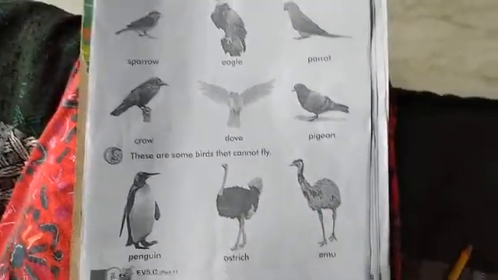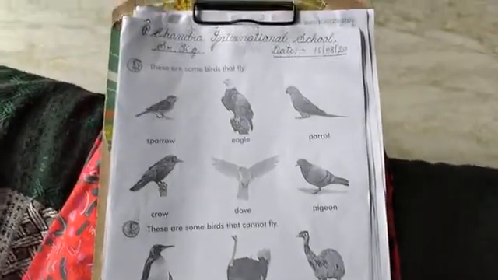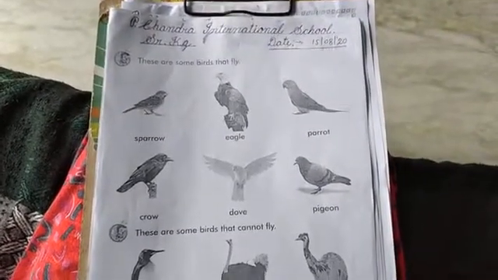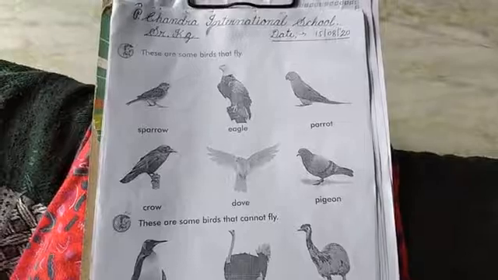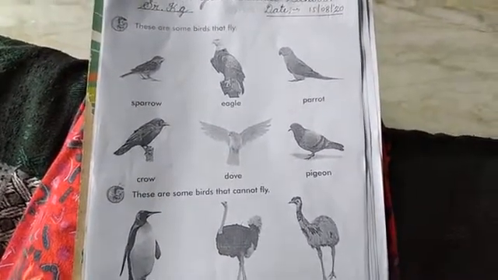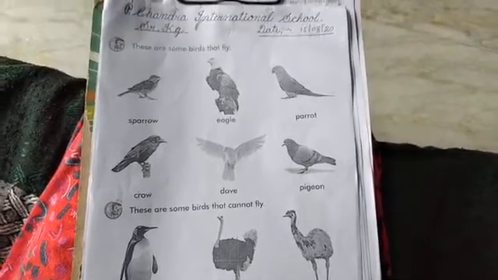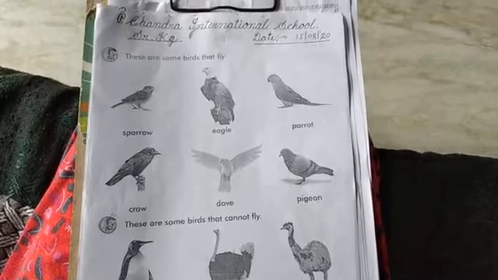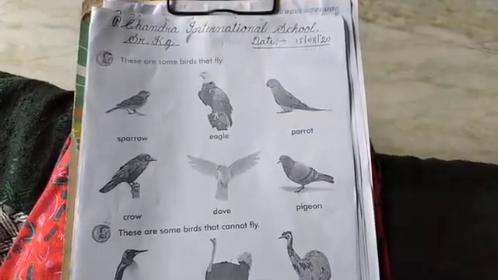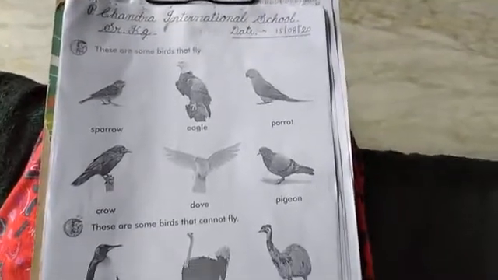Okay? So today we learned about birds which can fly and some which do not fly. Okay? And we did this activity in the worksheet. I hope you enjoyed and understood. Thank you.